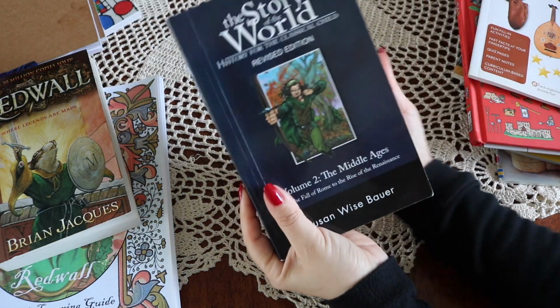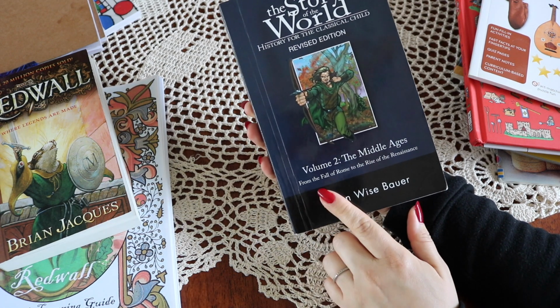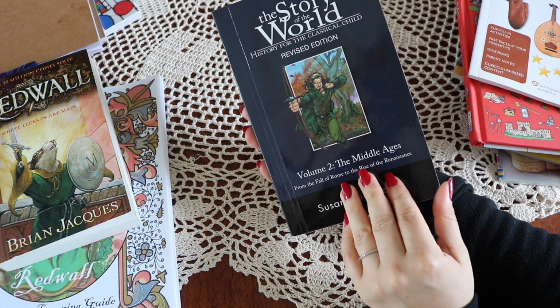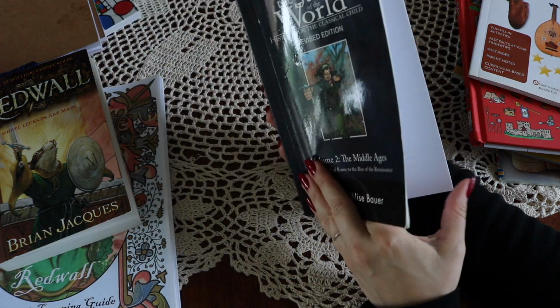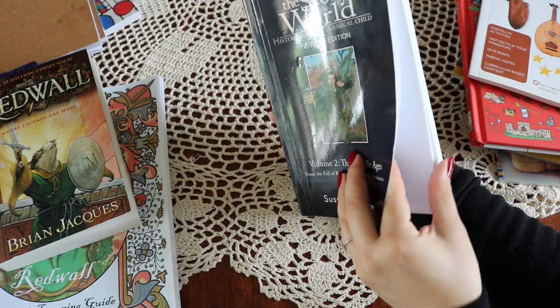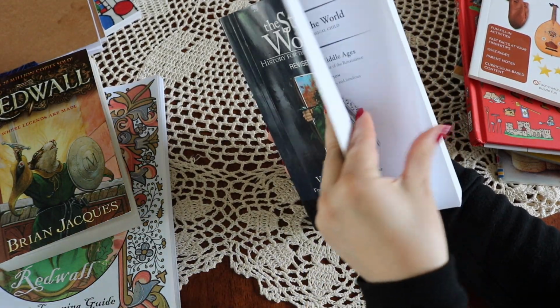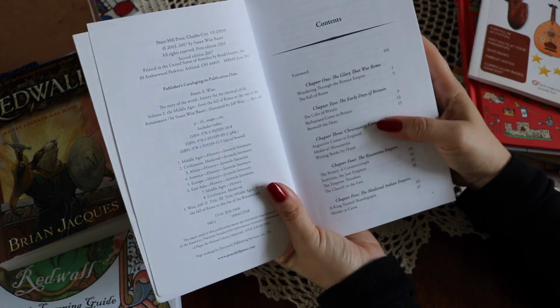And our last spine, The Story of the World, Volume 2, The Middle Ages, from the Fall of Rome to the Rise of the Renaissance. This resource is brand new to us. I've heard good things, but looking at it, I'm hoping it's not too dry for the kids. I'm not sure how this is going to fit in with us. I'm thinking I will read it out loud as the kids are building or creating a project.